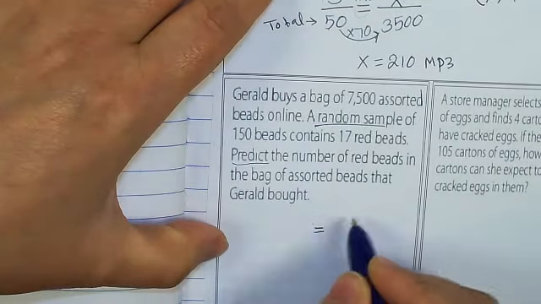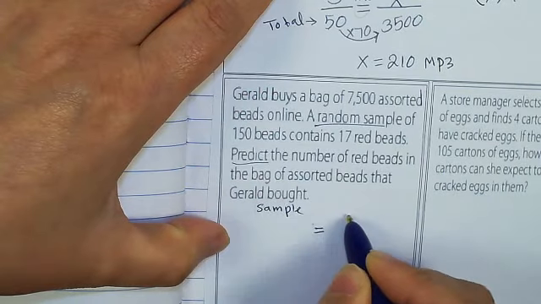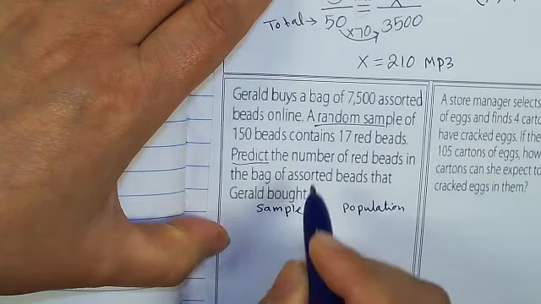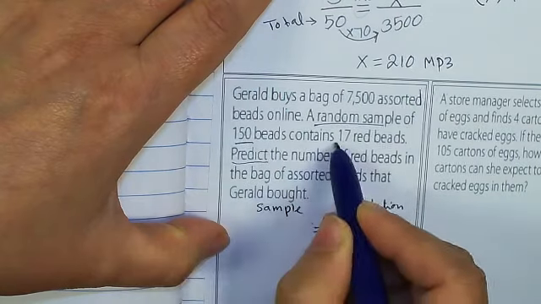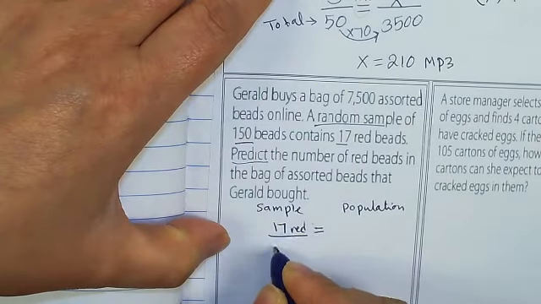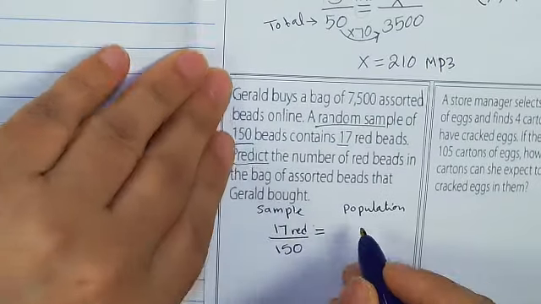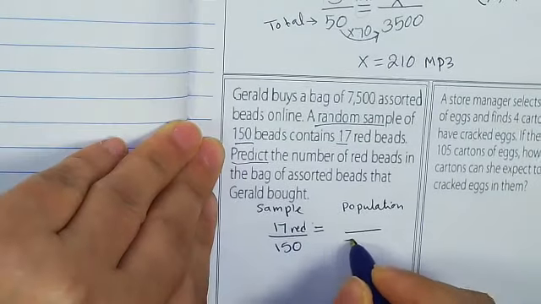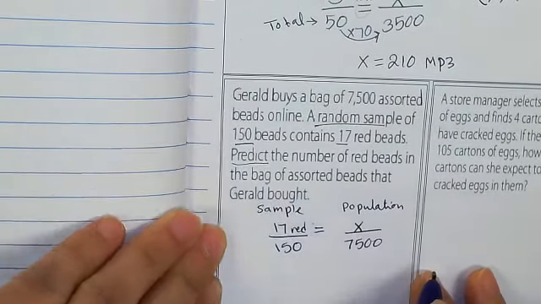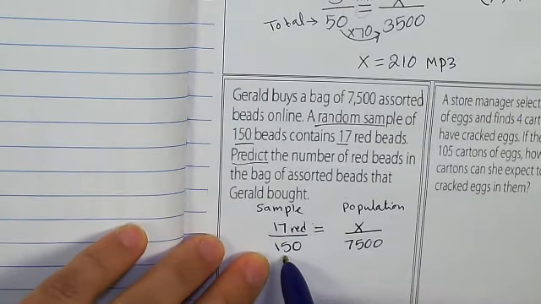So I have the sample and I have the total, or the population. So I have the sample here, and I have the total population here. So we know from this sample, which is 150, 17 will be red. So I know 17 red out of 150. If I have a total of 7,500, what would be the number of red beads?